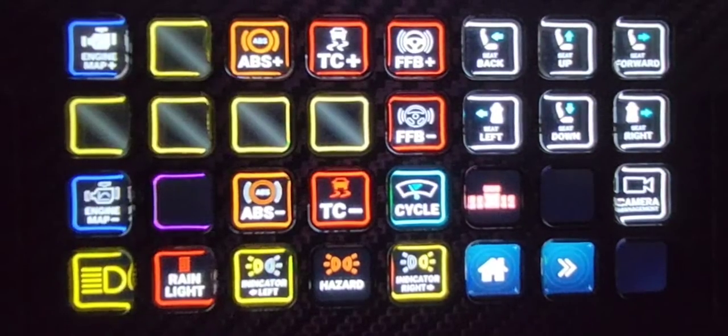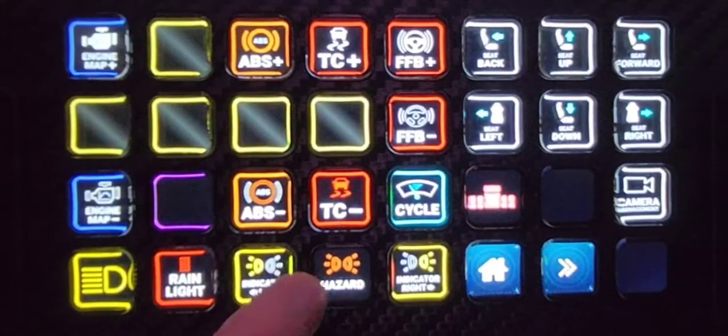All the buttons are pretty self-explanatory. Some of the stuff that I did customize are things like indicator left, indicator right, and hazard. So these three were really tricky. And the only reason I say that is, in ACC, if you're not familiar, they have left and right indicators, and they don't have hazards, but you can make it look like it has hazards by turning on your left and right indicator at the same time.